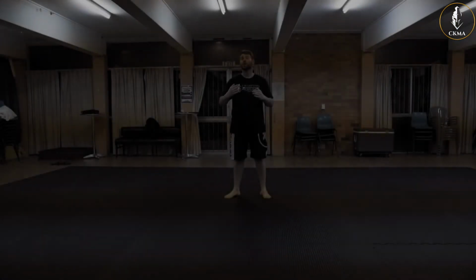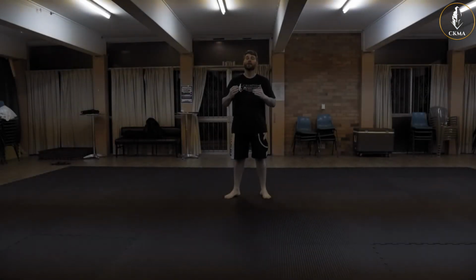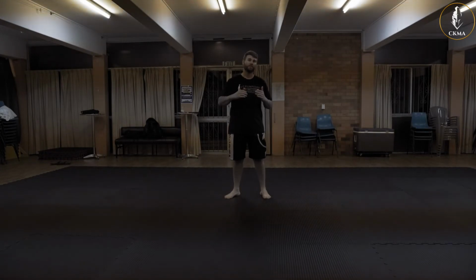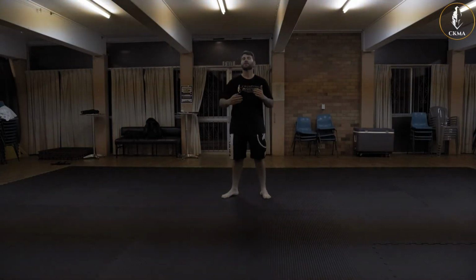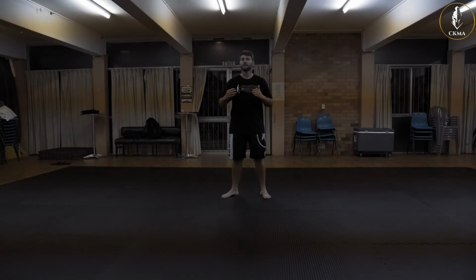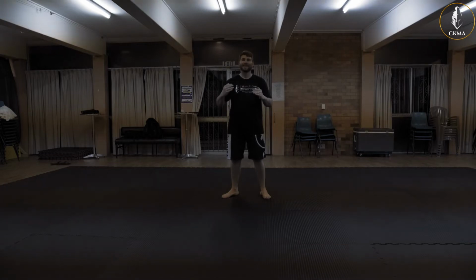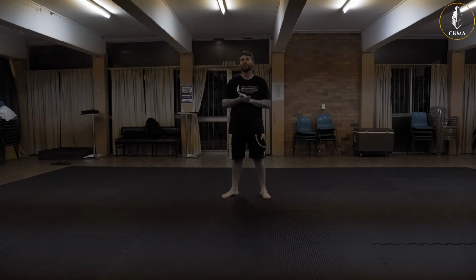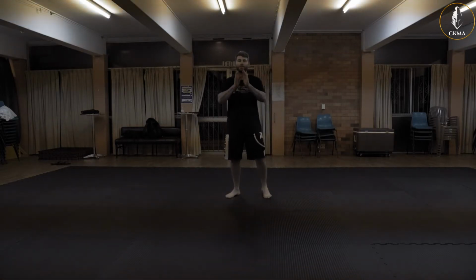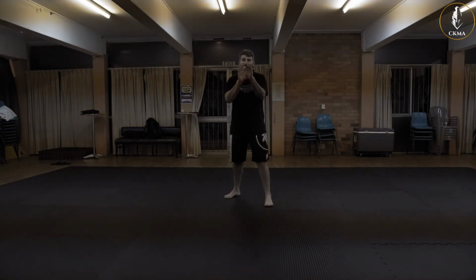During this lesson, I'm going to cover turning to the sides and rear. The reason why you need to know this is because during a violent encounter, sometimes you may be approached from the side or rear by a potential threat or multiple attackers, and you need to have the ability to turn and face them as quickly as possible.